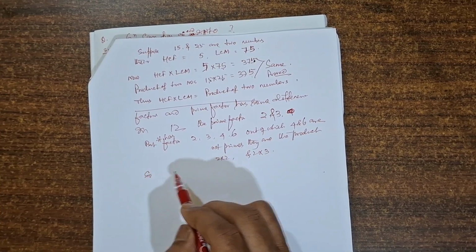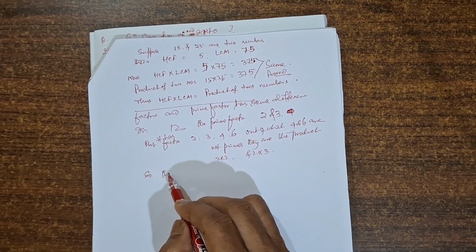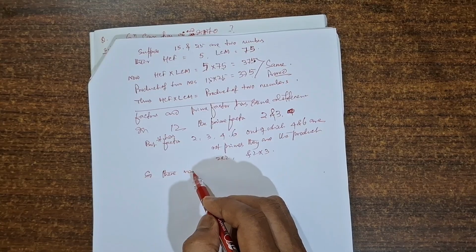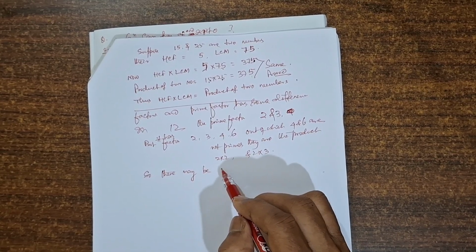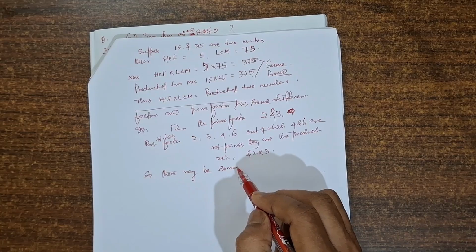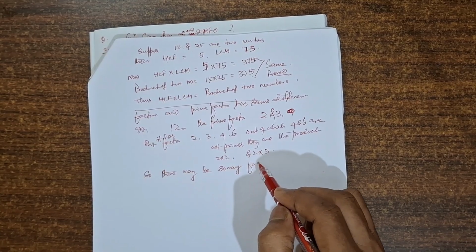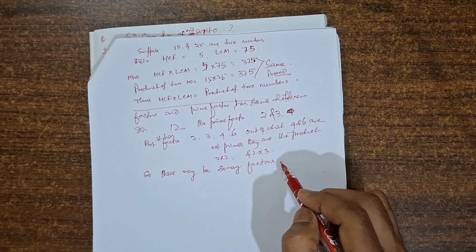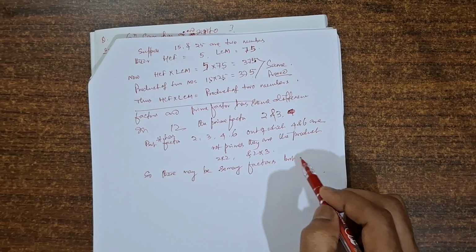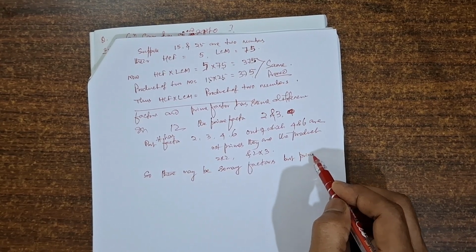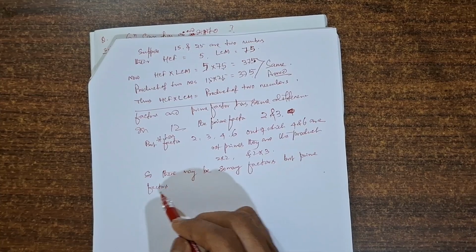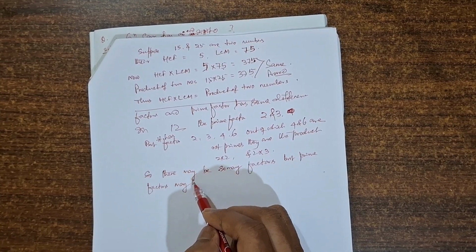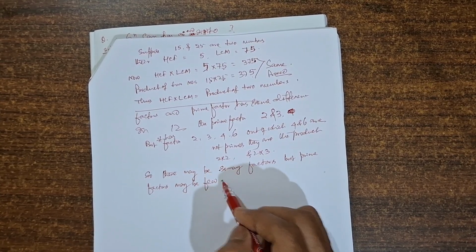So there may be so many factors, but prime factors may be few.